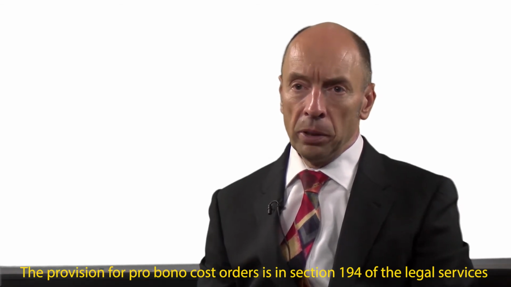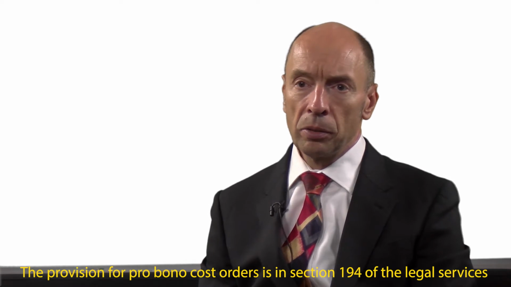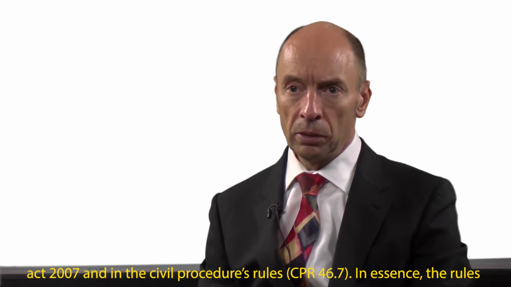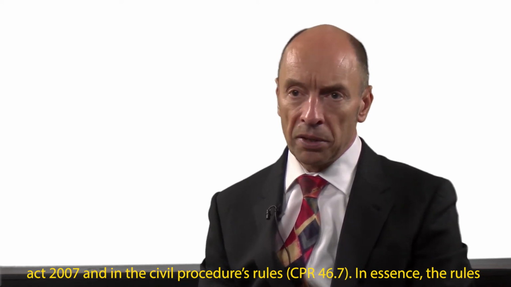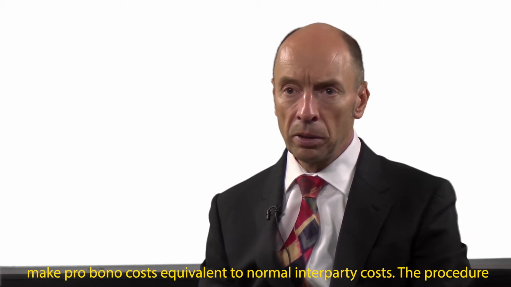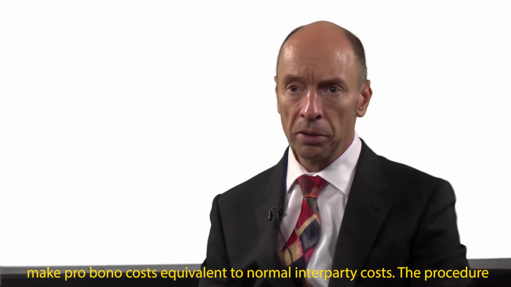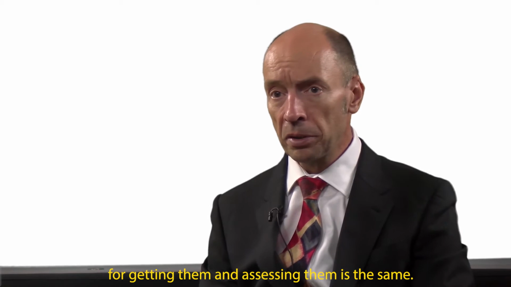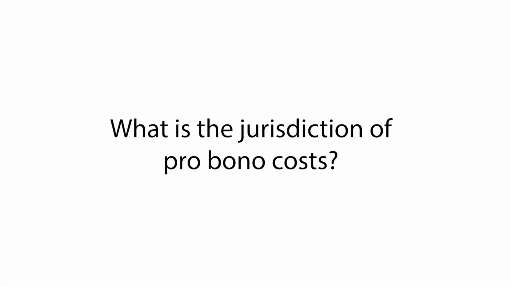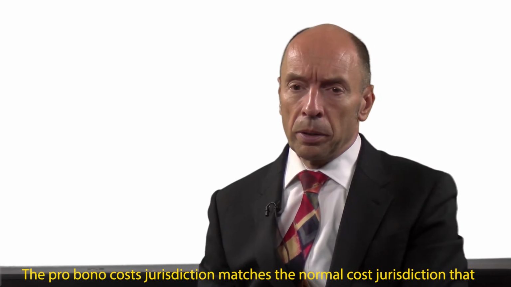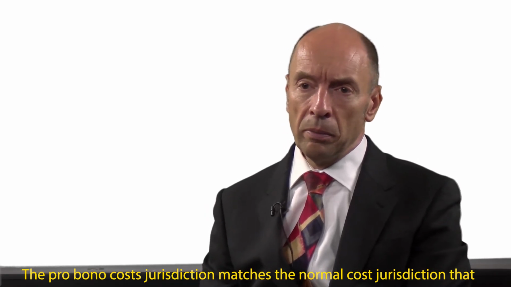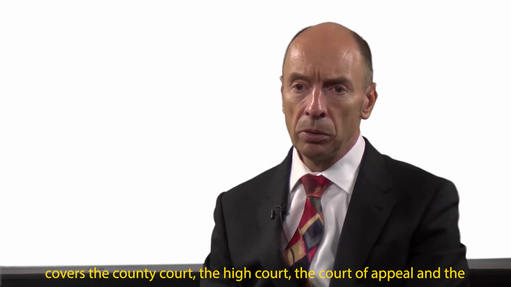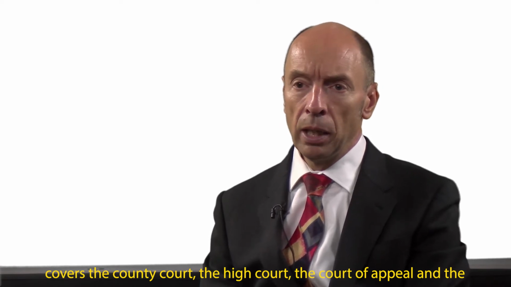The provision for pro bono costs orders is in Section 194 of the Legal Services Act 2007 and in the Civil Procedure Rules, CPR Rule 46.7. In essence, the rules make pro bono costs equivalent to ordinary costs, inter-party costs, and the procedure for getting them is the same, and for assessing them is the same. The pro bono costs jurisdiction matches the normal costs jurisdictions, that is, the County Court, the High Court, the Court of Appeal, and the Supreme Court.